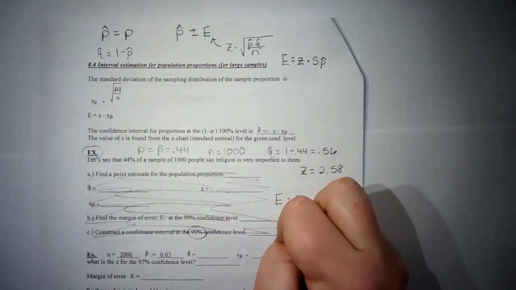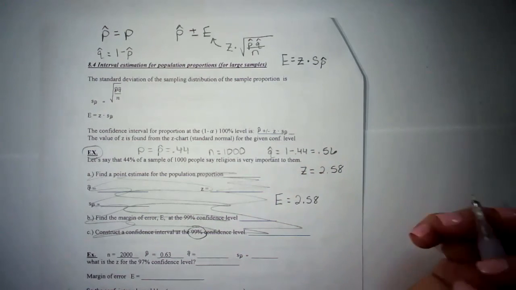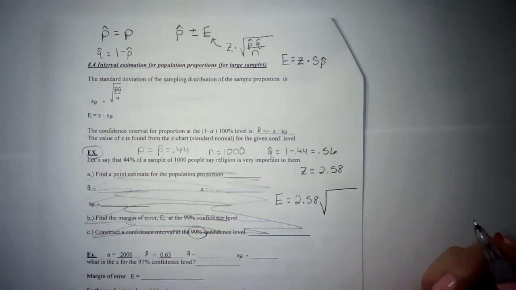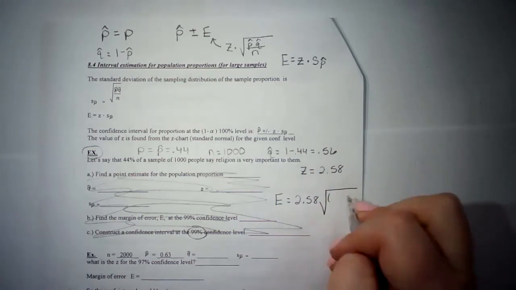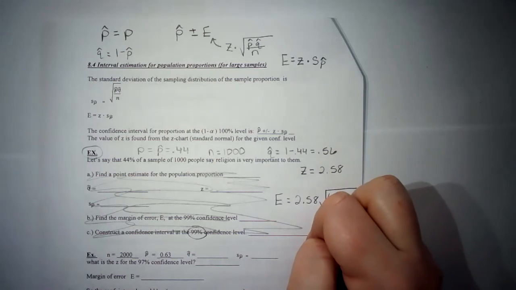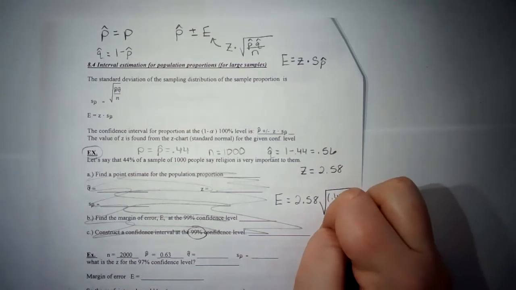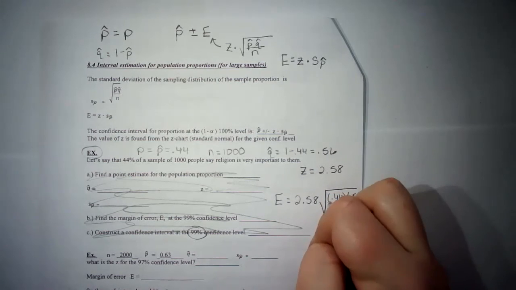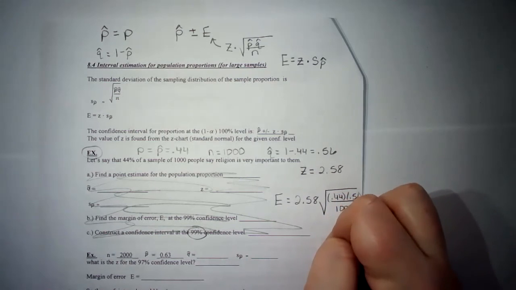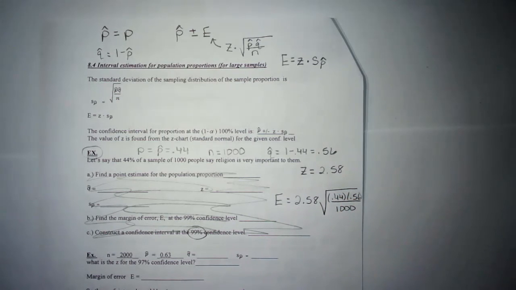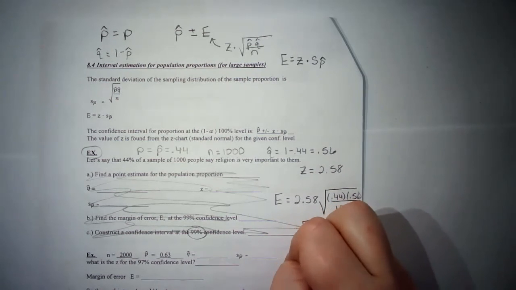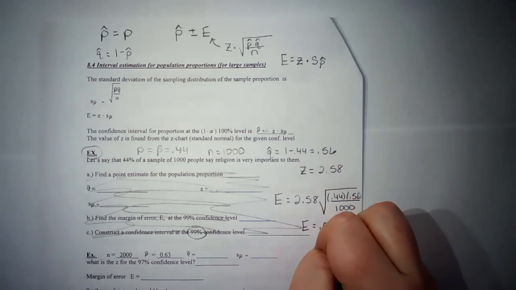Okay, so we're going to have z times a gigantic square root. And inside the square root, you're going to have 0.44 times 0.56 divided by 1,000. Now, if you don't like to do all that at once, just take it one little piece at a time. That's going to give you an E of 0.0405.